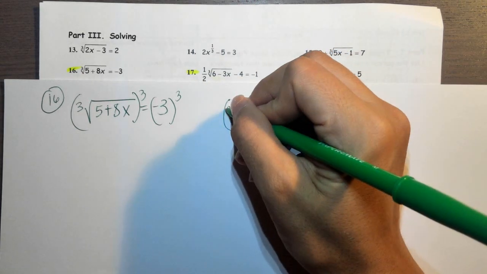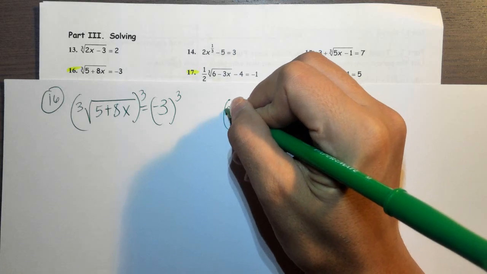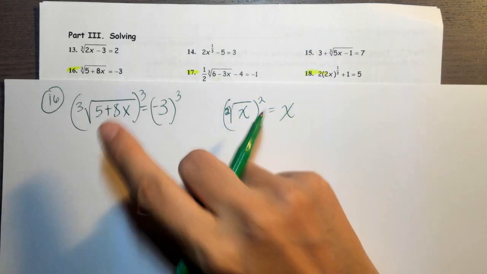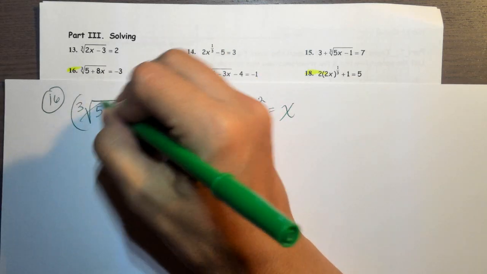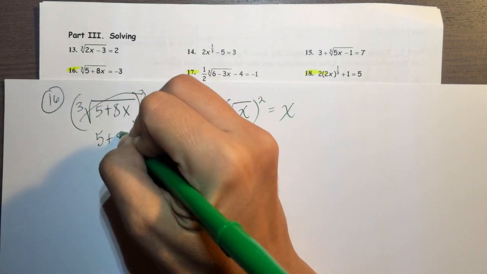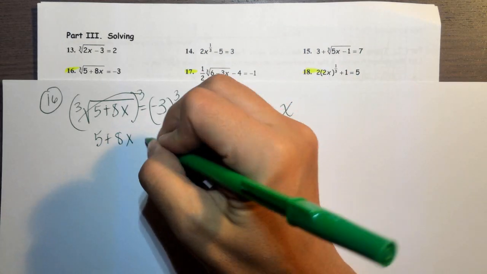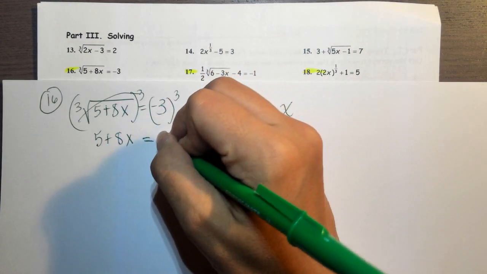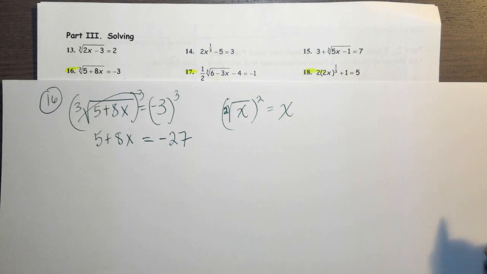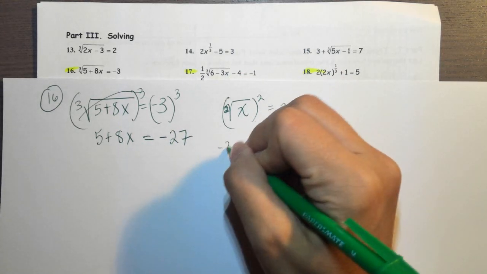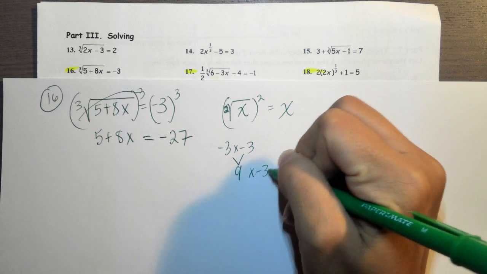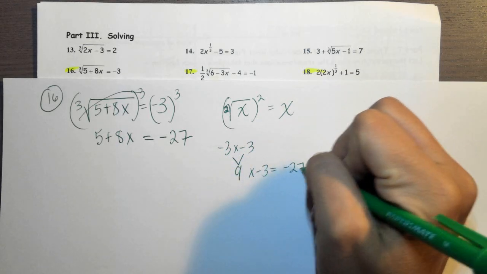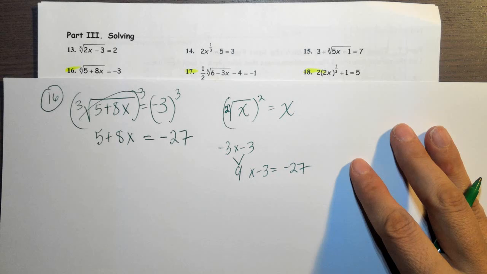There's actually a 2 right here. You just don't see it. It's an understood 2, and they cancel. So the same thing here. When you take the cube of a cube root function, it cancels. So you get whatever's left on the inside on the left, and then negative 3 cubed is going to give me a negative 27. Because negative 3 times negative 3 is positive 9, and positive 9 times negative 3 gives me negative 27. And then I'm going to go ahead and simplify.